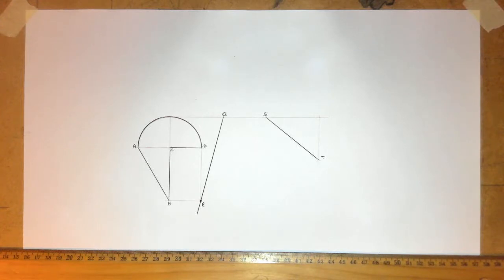Hi folks, so the question we have in front of us here today, guys, is a transformation geometry question. It's from the Understanding Technical Graphics textbook and it's actually on page 268. So if you're looking for the measurements for that, just run through a few bits on the measurements.